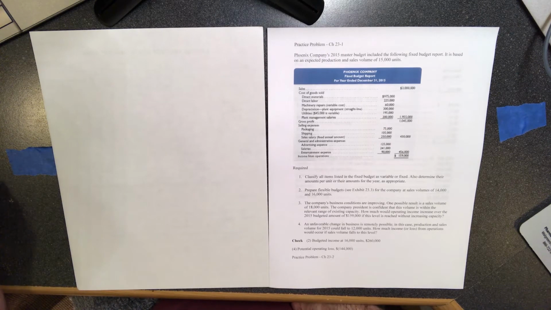Hello and welcome to chapter 23, which is basically talking about variance of actual versus budget and whether that variance is a favorable variance or an unfavorable variance.